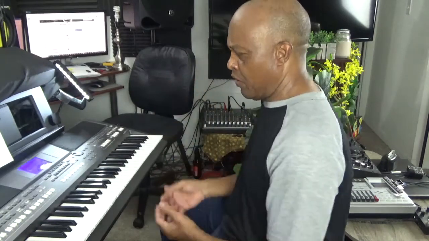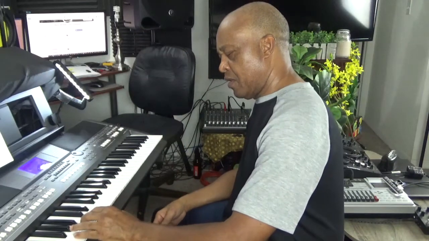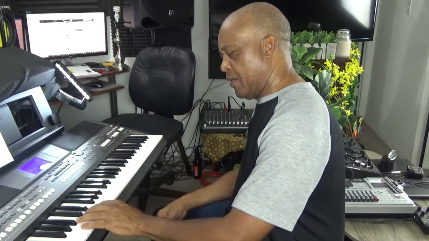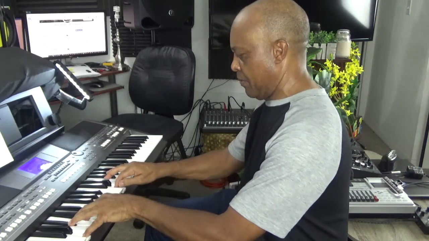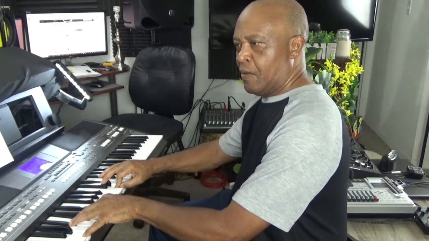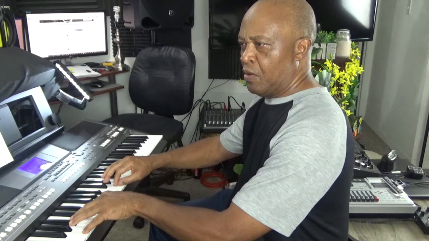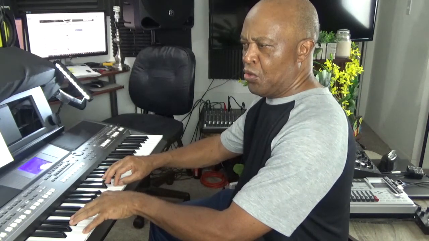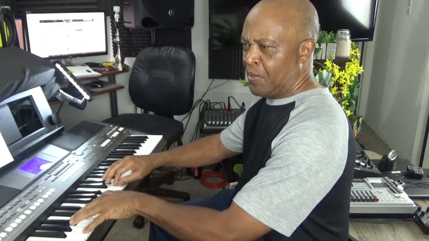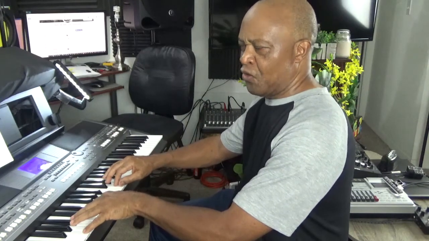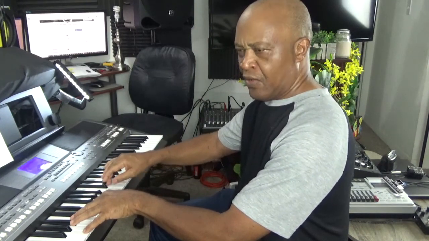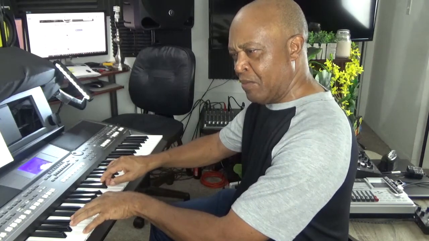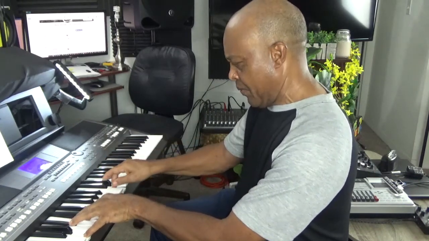For example, if you play C dominant 9, unless for special effect, you would not play flat 9, because you're playing 9.